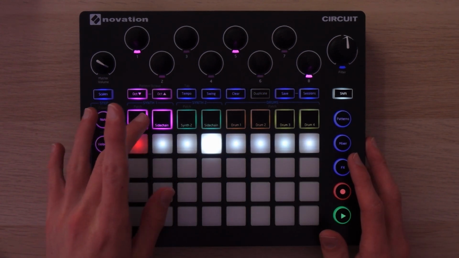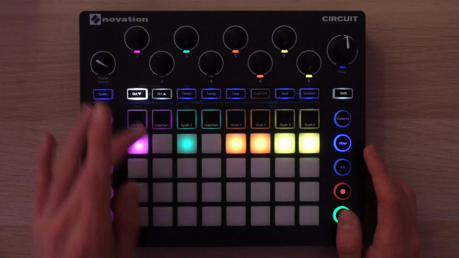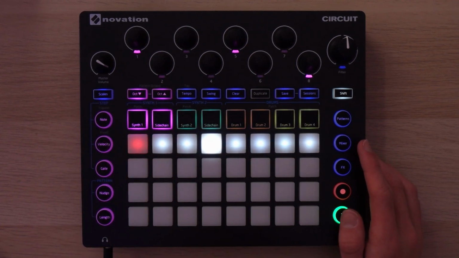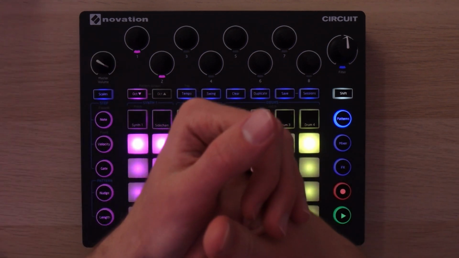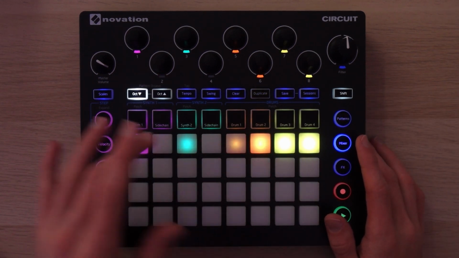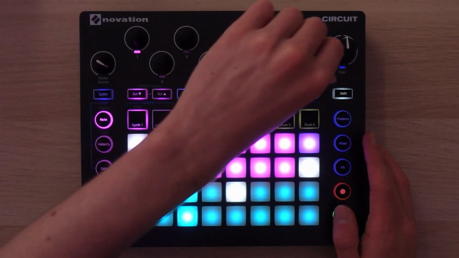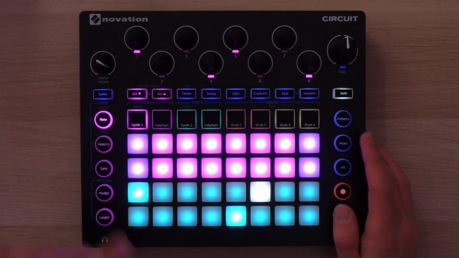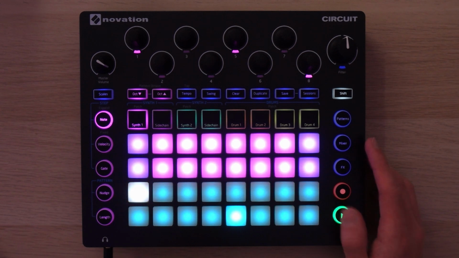So in this case, I've actually got the sub sidechained to the kick. So if I turn that off, you can hear how they're fighting. And that allows the kick to punch through properly and keeps the low frequencies of the kick and the sub from fighting. I could also just as easily get rid of the sidechain, mute the kick. That doesn't hit quite as hard as I'd like, but hopefully you get the idea.